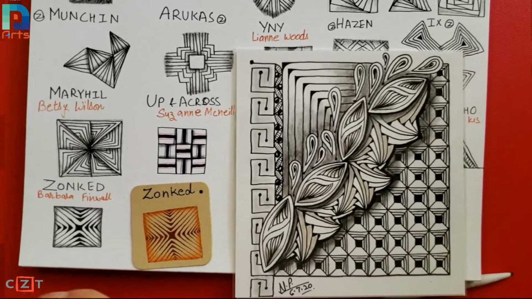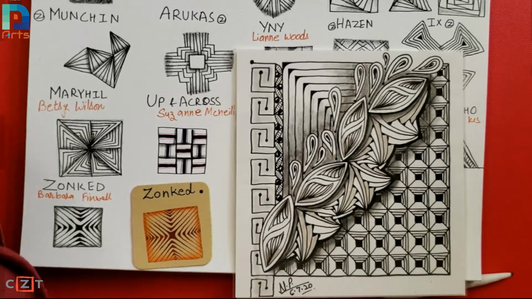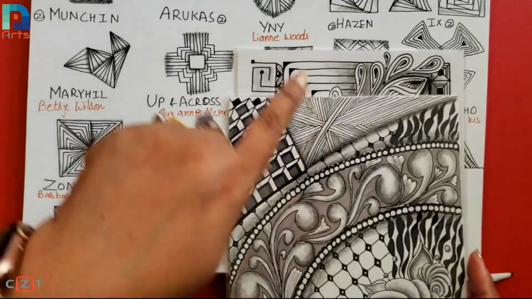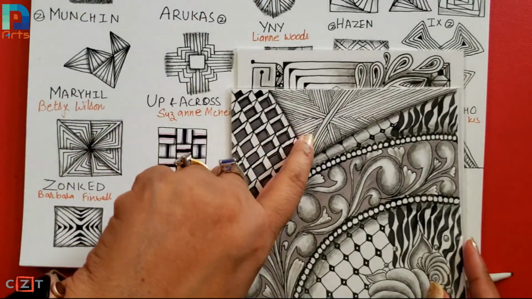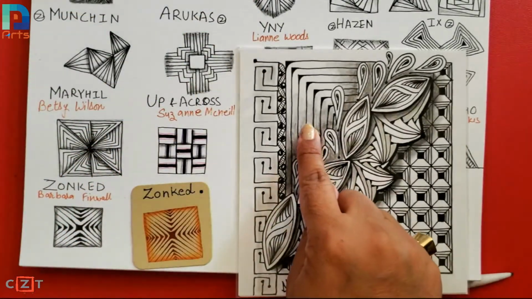In this one, and I got one here. You see this Hurry tangle here in the corner, and this is the Zonked.